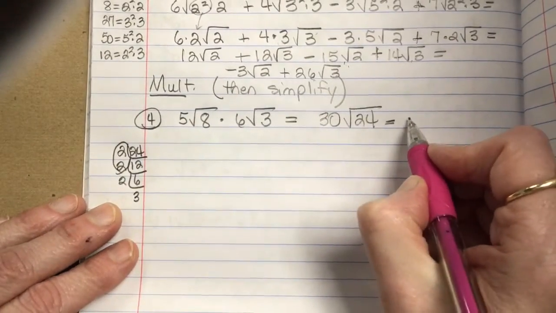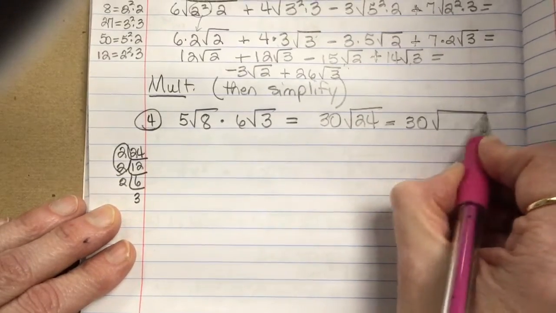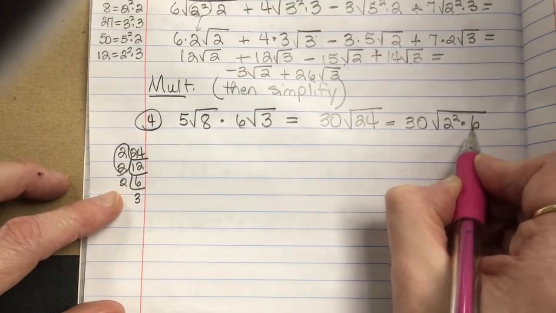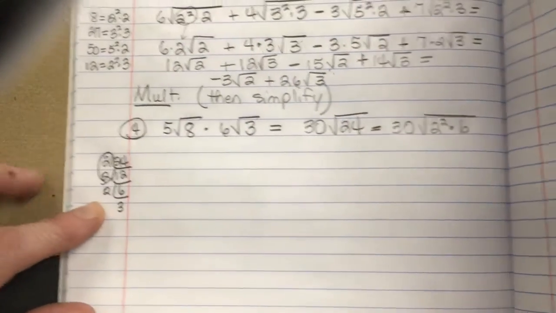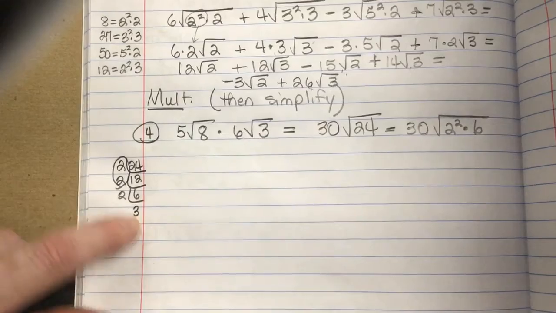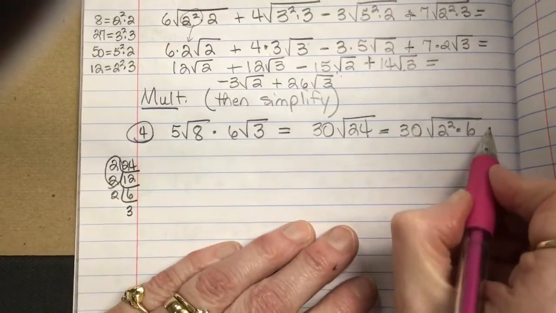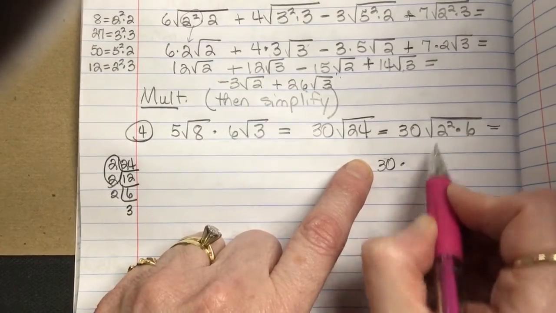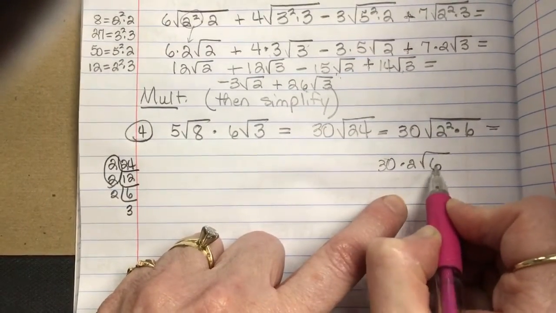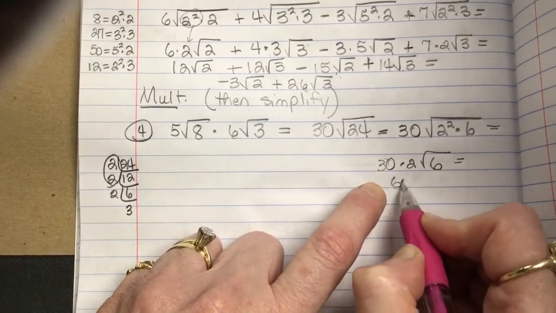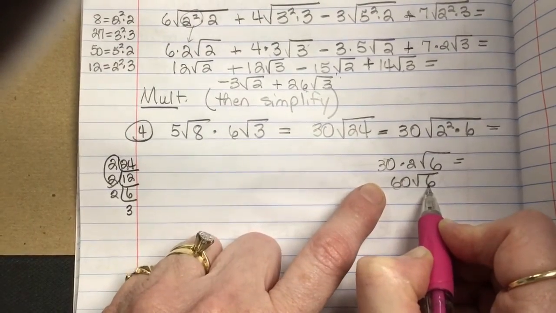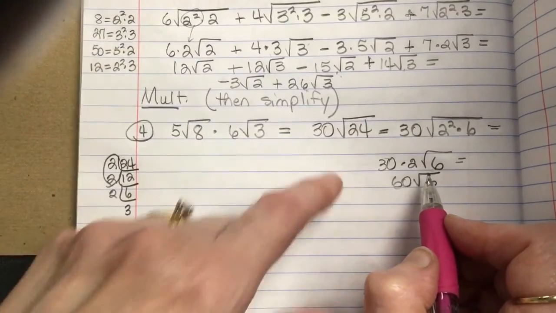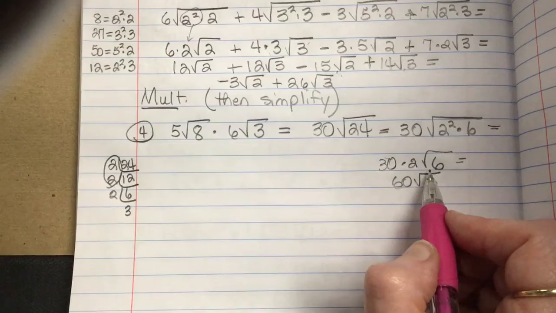So I've got a 30 on the outside. I've got a 2 squared times, can I go ahead and put that 6? Is it okay with you if I put the 2 and 3 together here? See, the 2 and 3 that's left over? You might have skipped this step and gone on to 30. The square root of the 4 is 2. 6 is going to be inside. And then you get 60 square root of 6. So just multiply and then break it down from lesson 22.